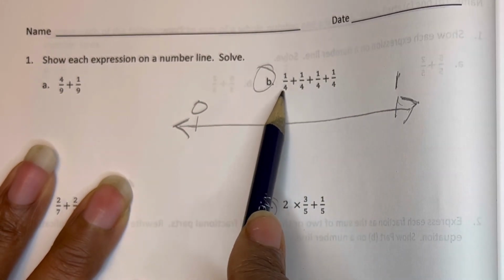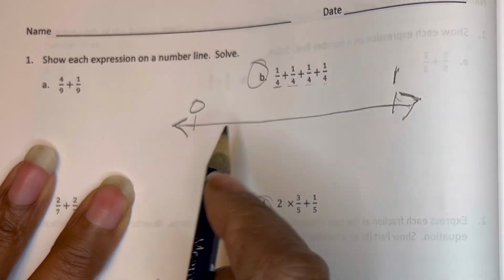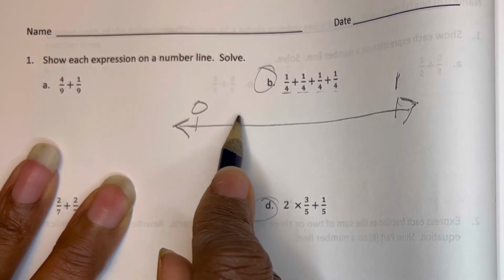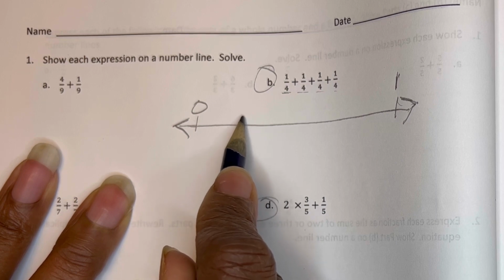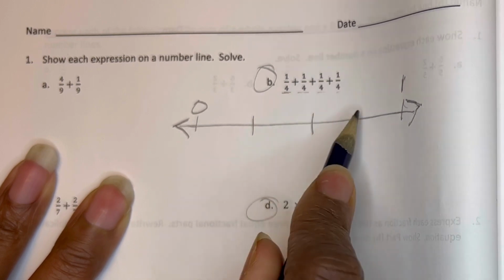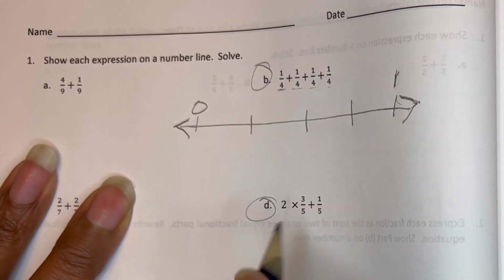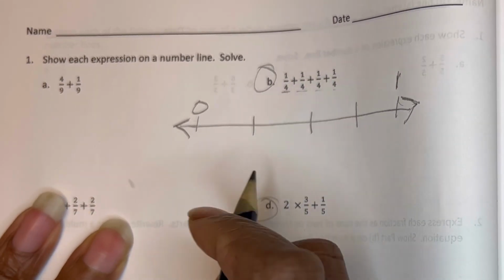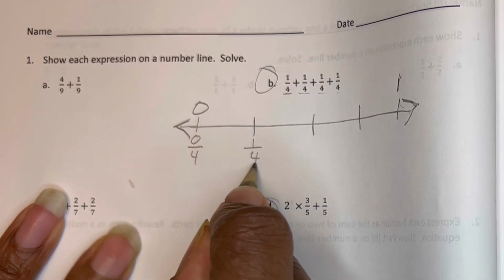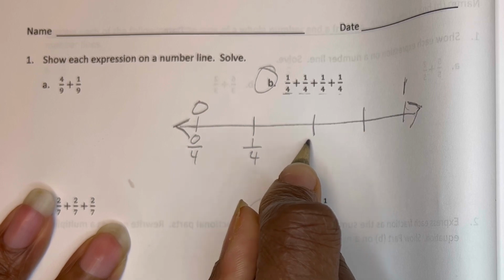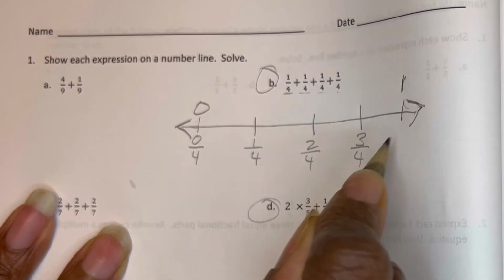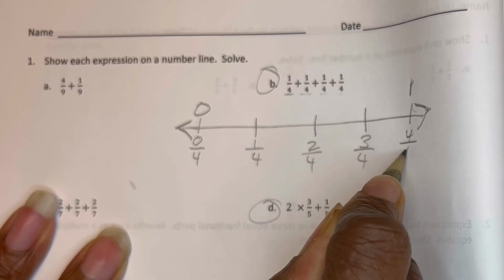And then since it's fourths, we're going to put this in 4 parts. Let's break it into 4 equal parts. So to make 4 parts, I need to draw 3 lines in the center, like that. And then I could just go ahead and label it: 0 fourths, 1 fourth, 2 fourths, 3 fourths, and 4 fourths.